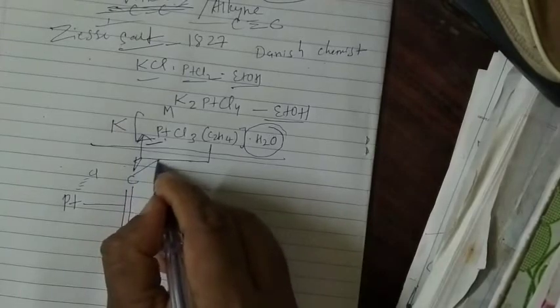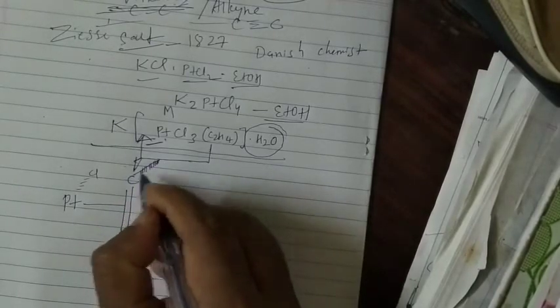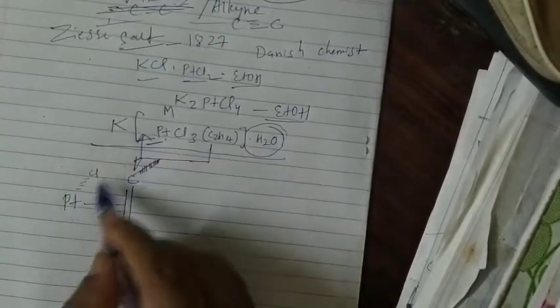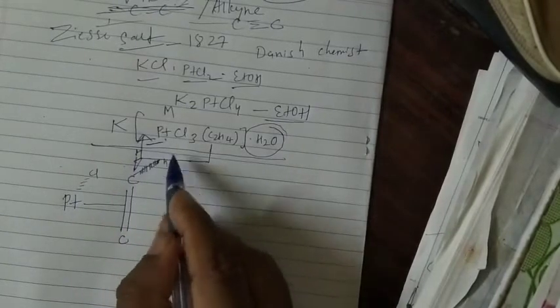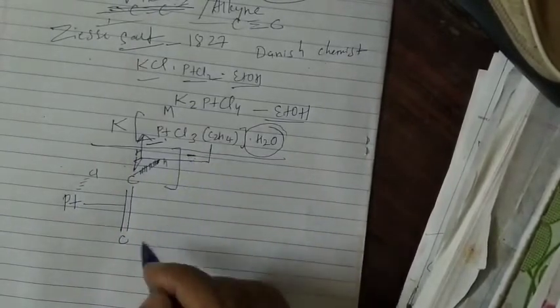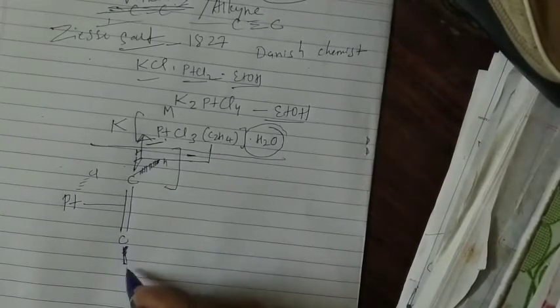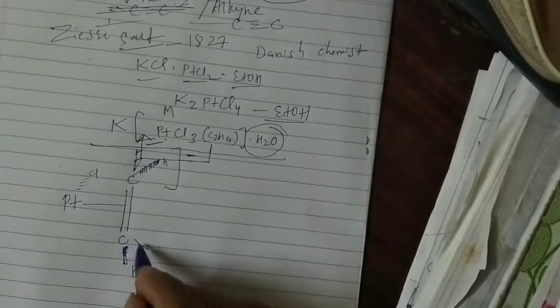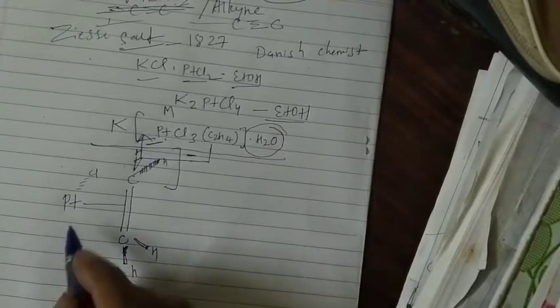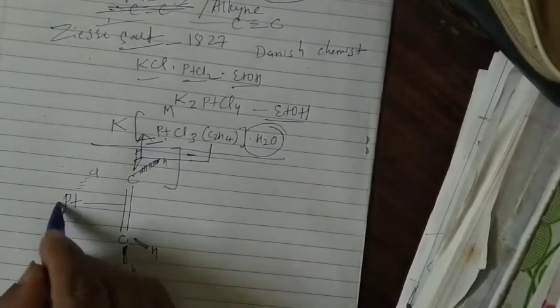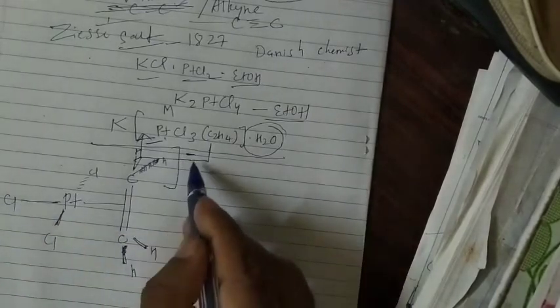The hydrogens are bonded far away from the metal here, in this way. You can take it like this, with H here in this way. This is your Cl and this is your Cl. So this is the minus charge.